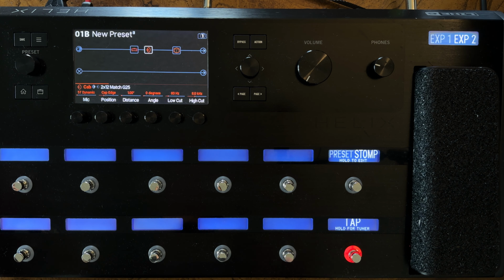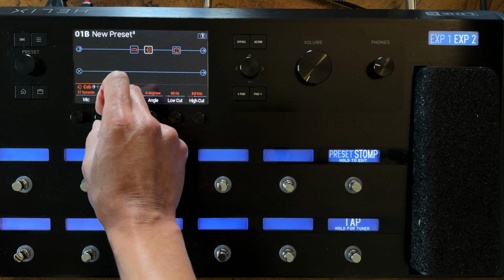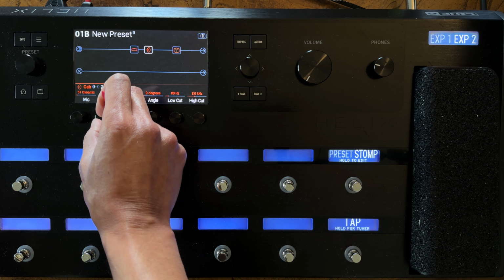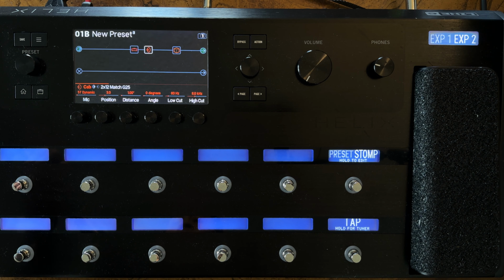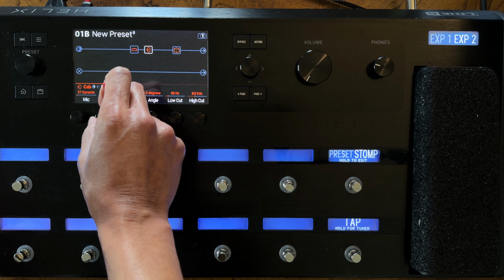All right, so this guitar amp definitely has a lot more mid-range. It's a lot more cutting, so I'm going to move that microphone out just a hair. Now again, in my mind, it's okay to have a brighter dynamic mic because we're going to warm it up and smooth it out with a ribbon mic. So I'm going to move that just a hair back.